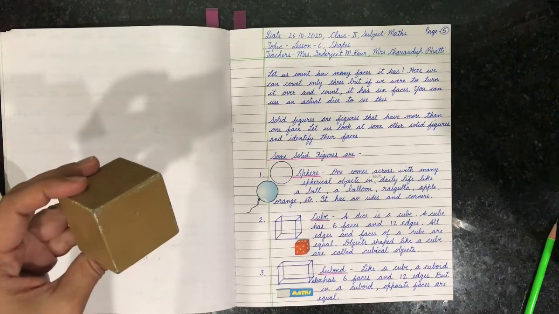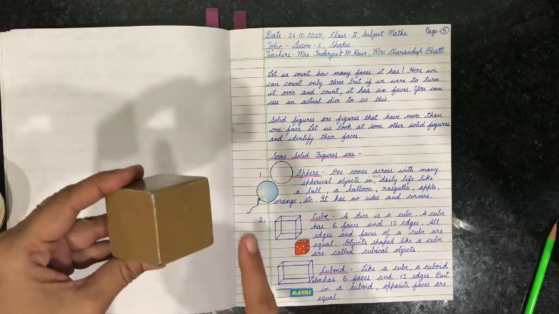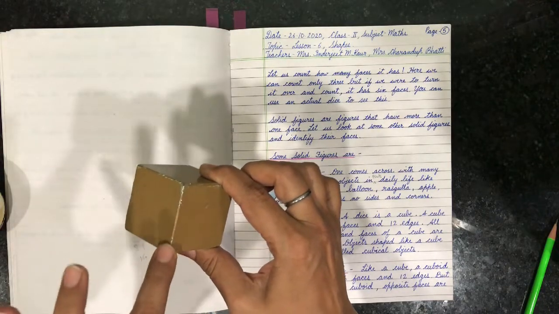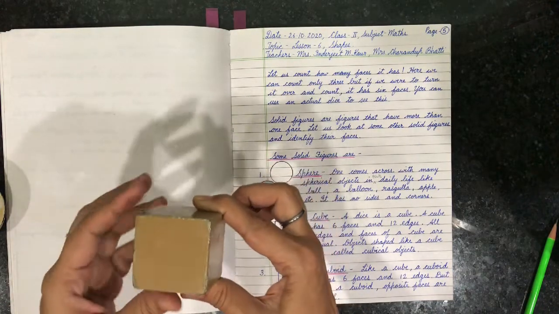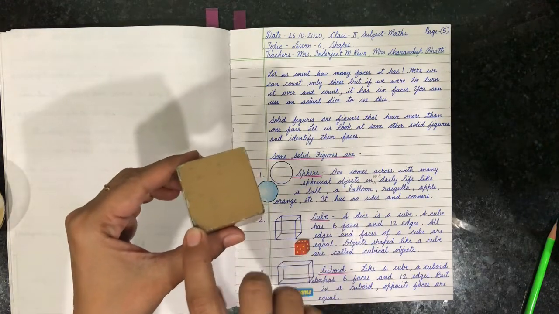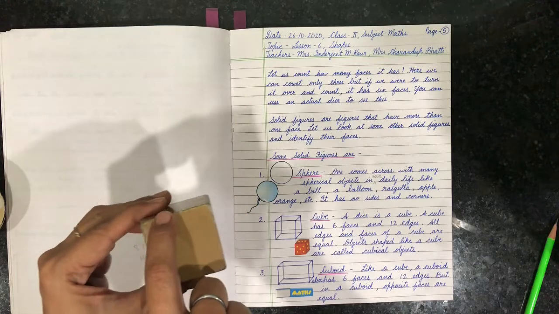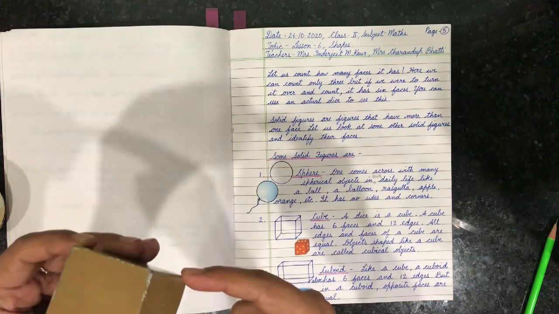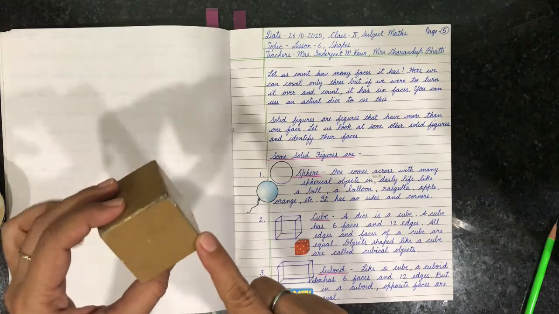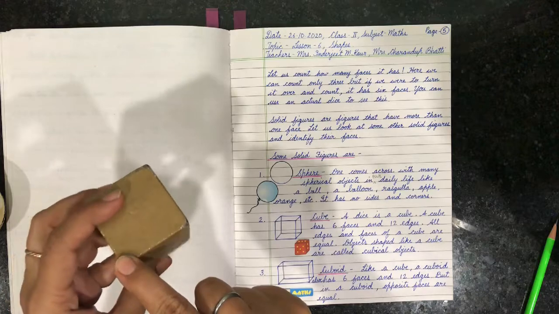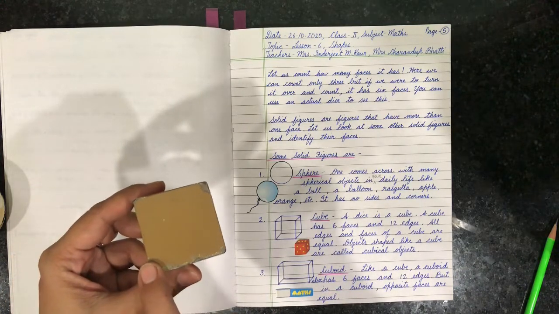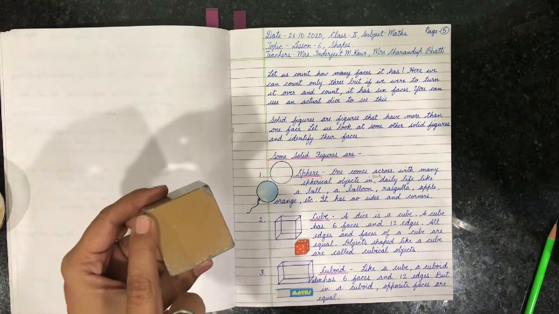The edges are where 2 faces meet. This is an edge. So, 1, 2, 3, 4, 5, 6, 7, 8, 9, 10, 11 and 12.